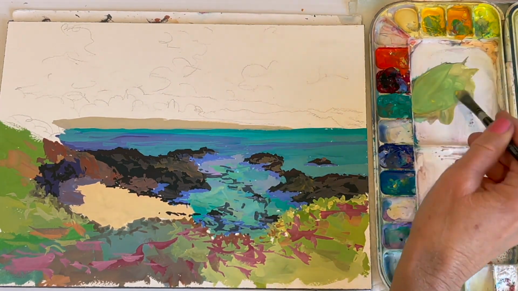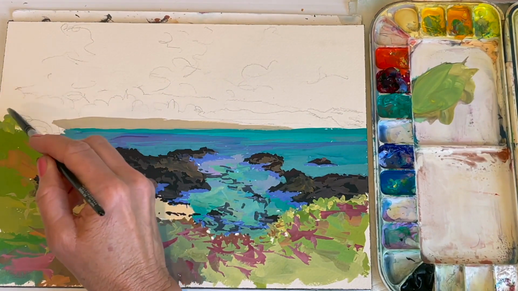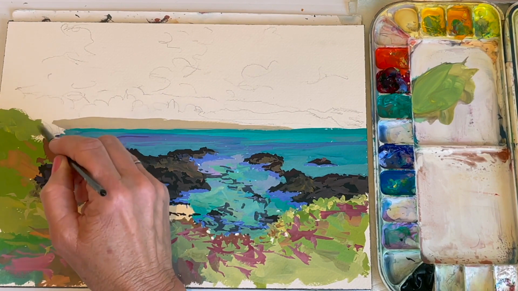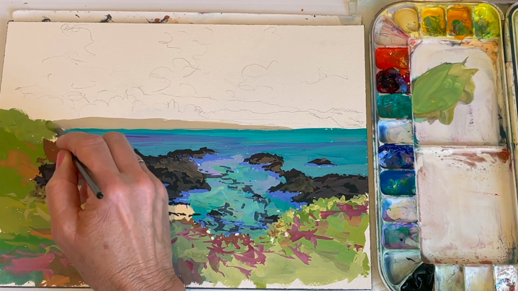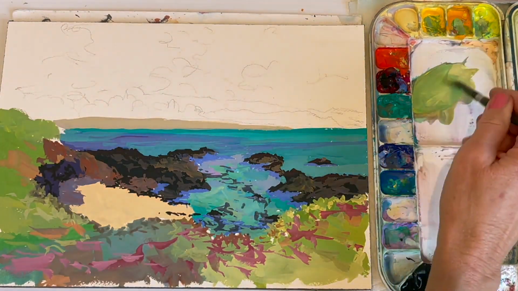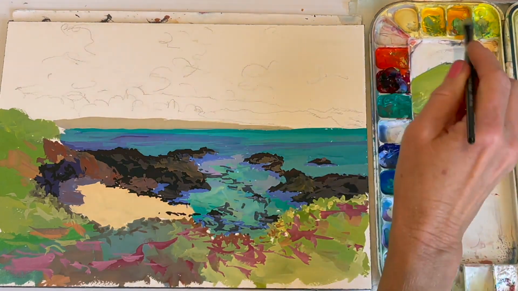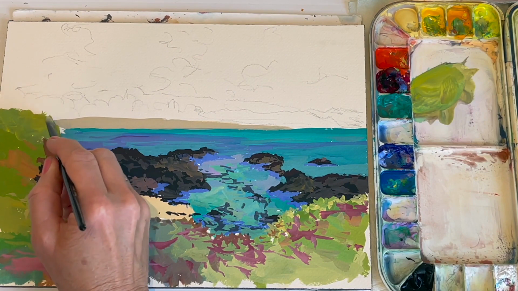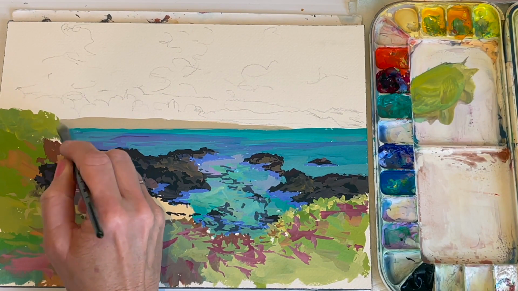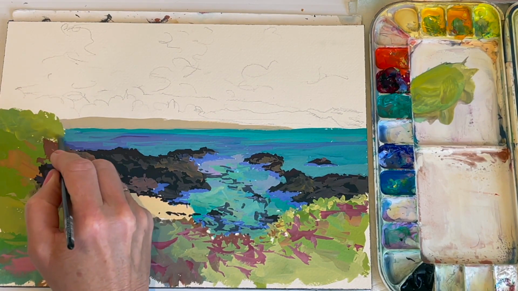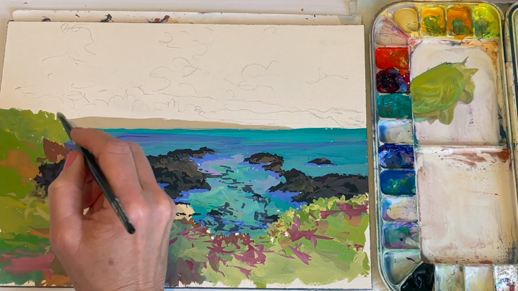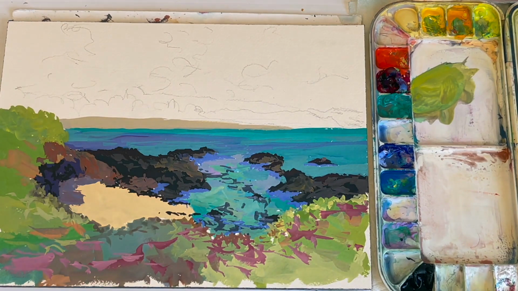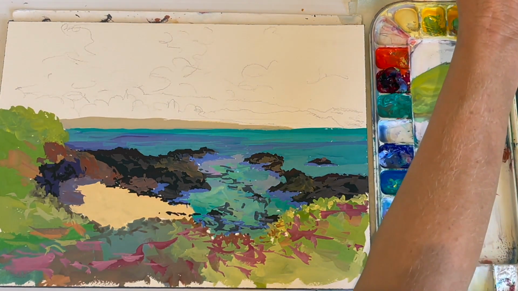So I picked up more lemon and more cyan. And I'm going to block that in right like that. And get a little more yellow. Okay, so our foreground is starting to look really good.